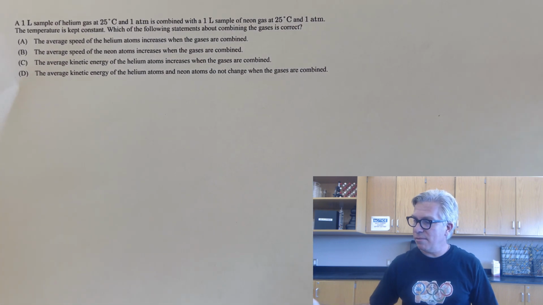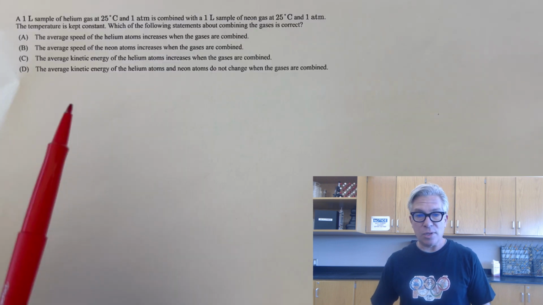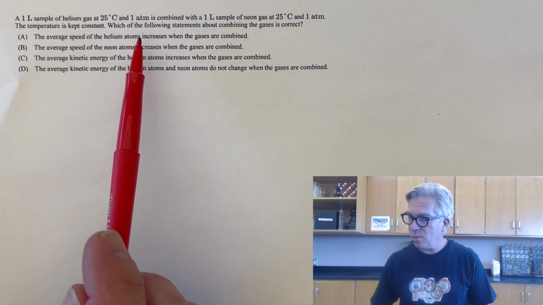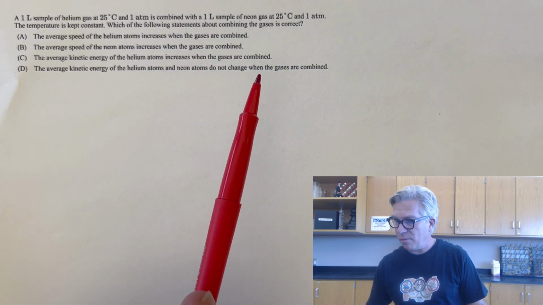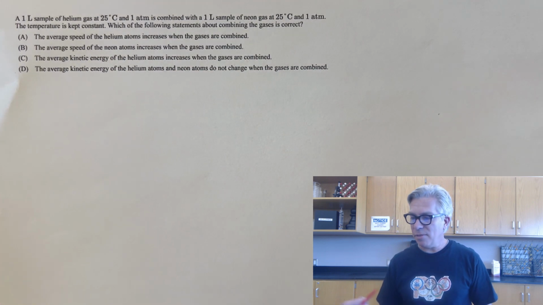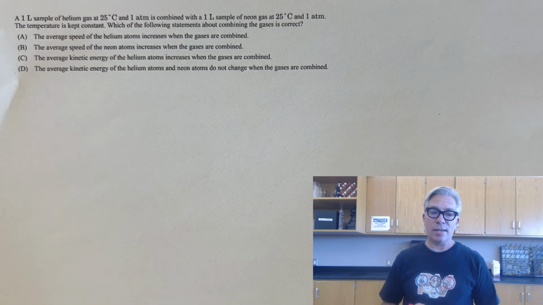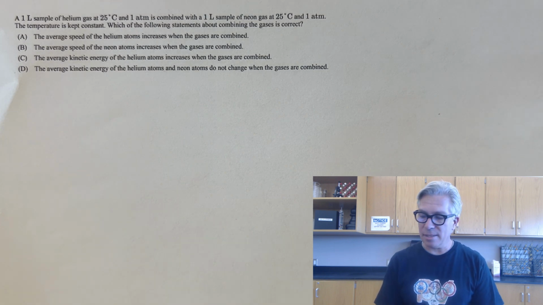All right. Last pause the video moment of the day. We have a 1 liter sample of helium gas at 25 and 1 atmosphere combined with a 1 liter sample of neon gas at 25 and 1 atmosphere. The temperature is held constant. Take a moment, pause the video, and find out which of the following statements about combining the gas is correct. Take a moment. See you back here in a couple seconds.